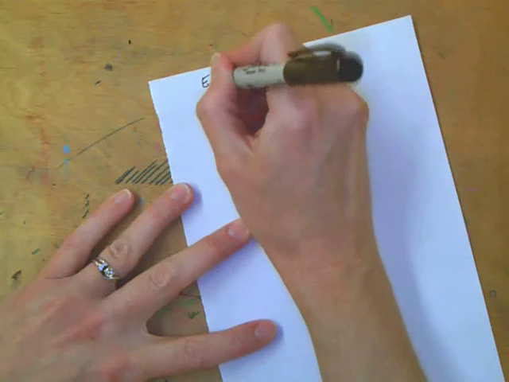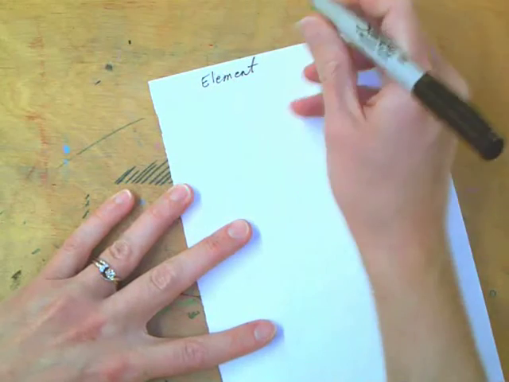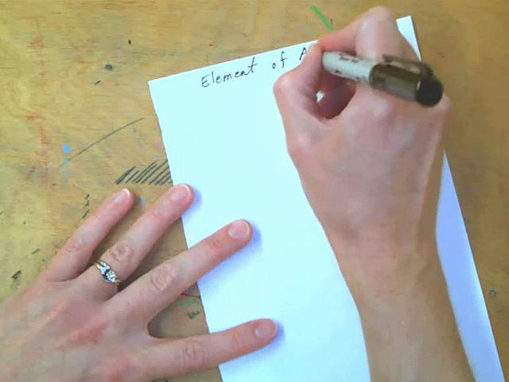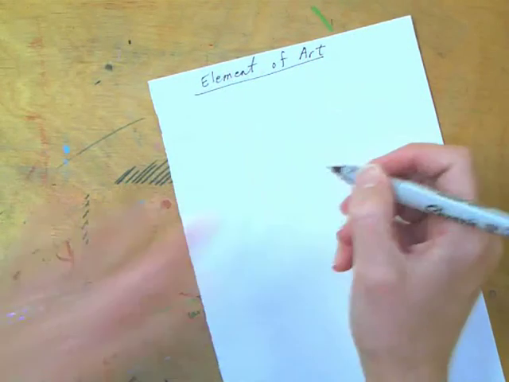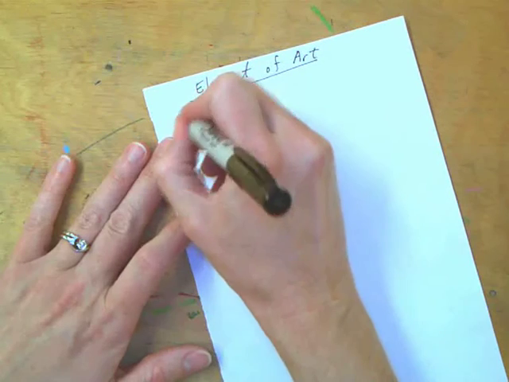Okay, the next element of art we are going to cover is form, shape and form. And what is the difference between a shape and a form?